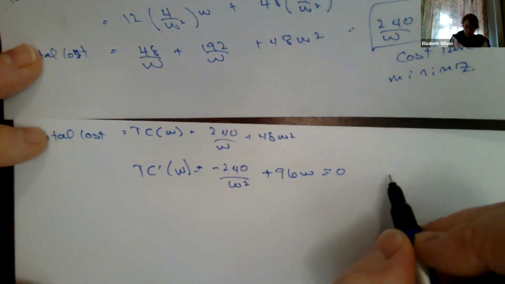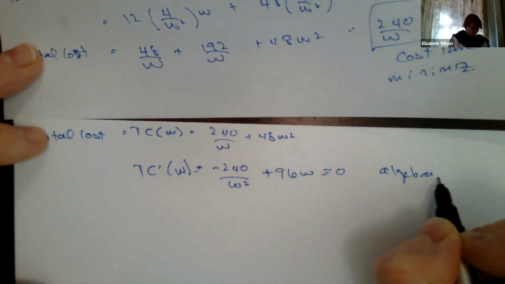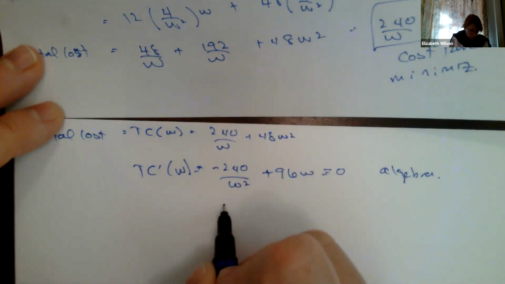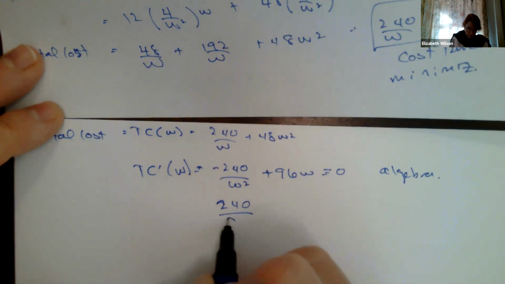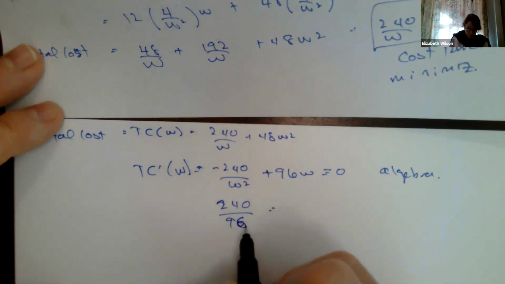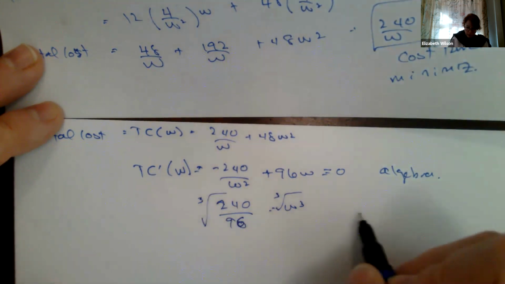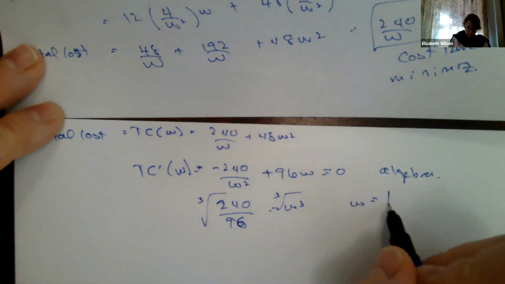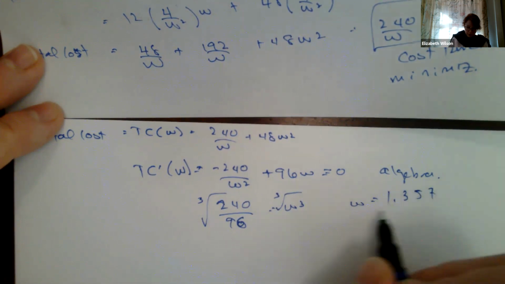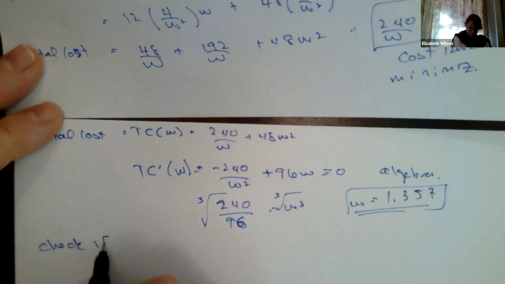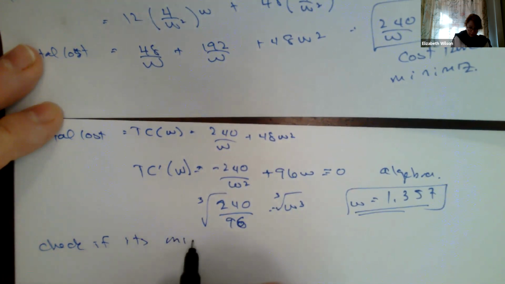So there's some algebra involved here. Basically, we're looking at 240 over 96 equals W cubed. I take the cube root, and I get W is equal to approximately 1.357. I have to check if it's a minimum. You have to check.